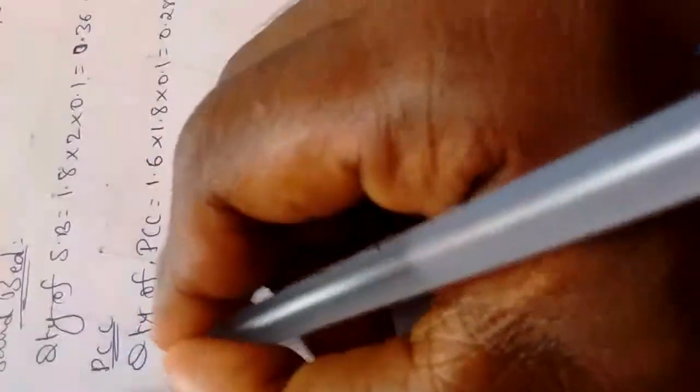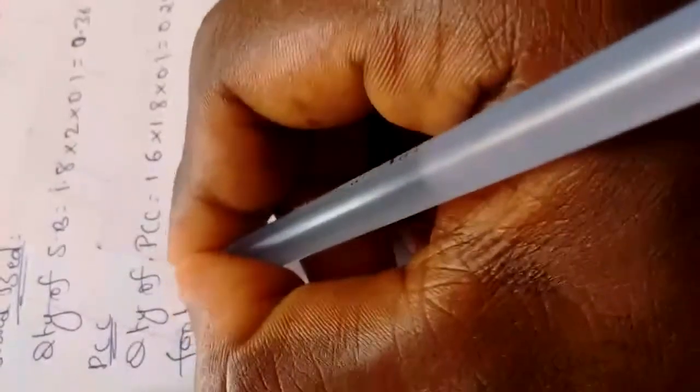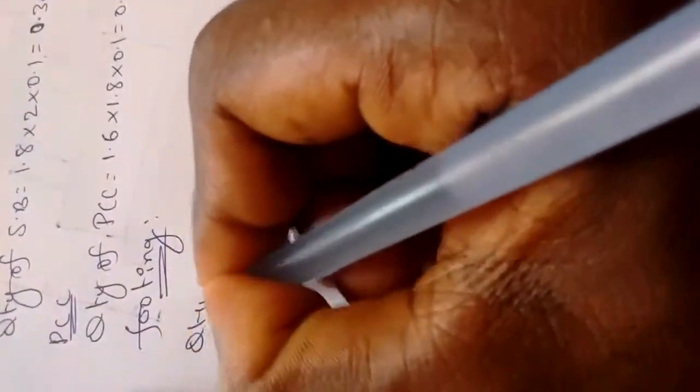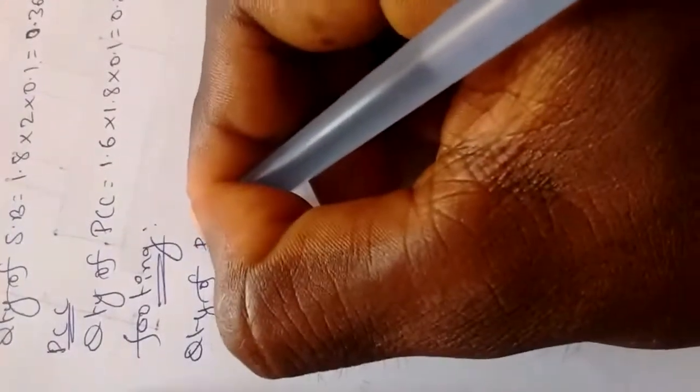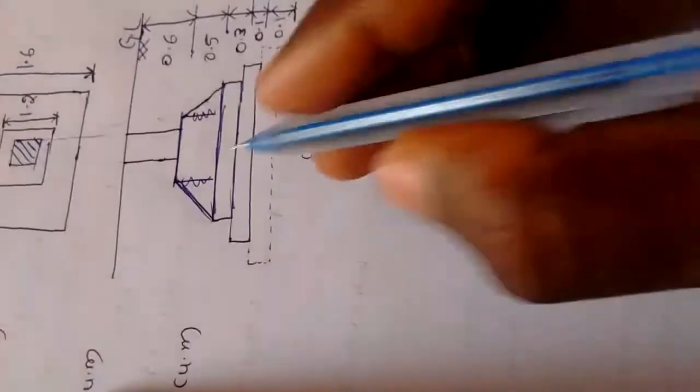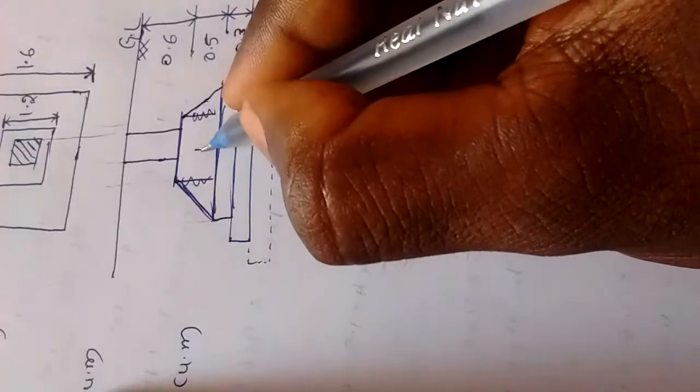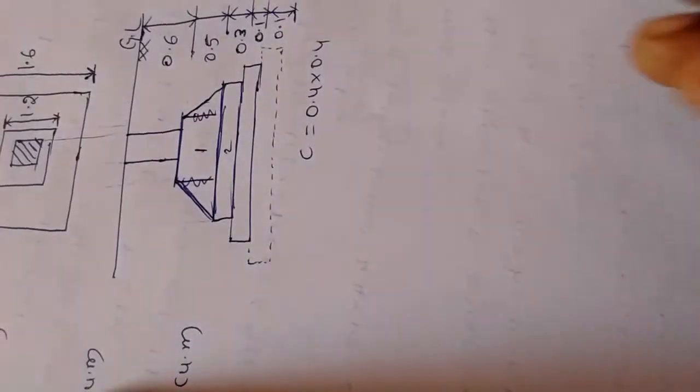Next one, footing. Quantity of footing part 1. This isolated footing also has 2 parts. This is part 1, this is part 2.